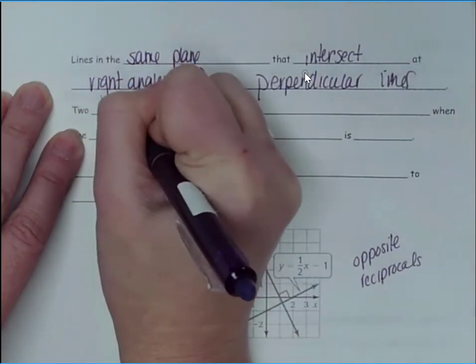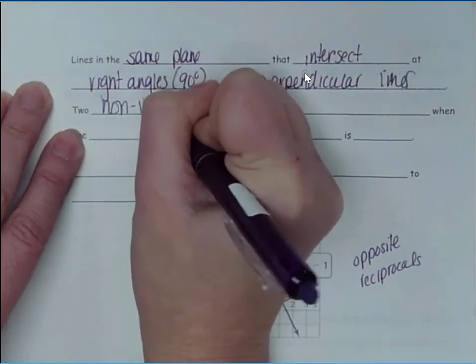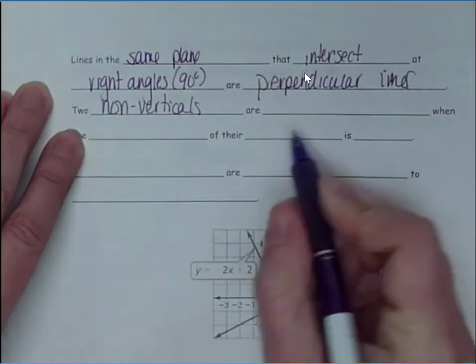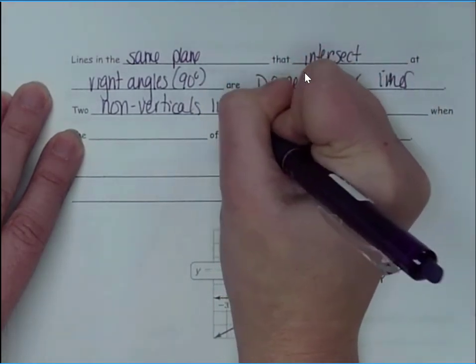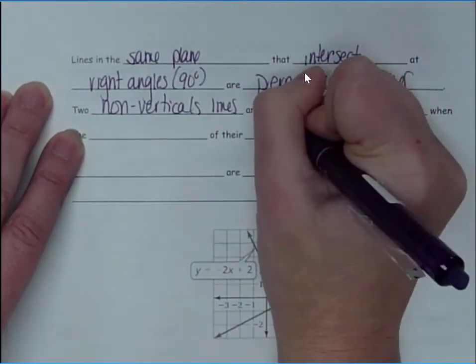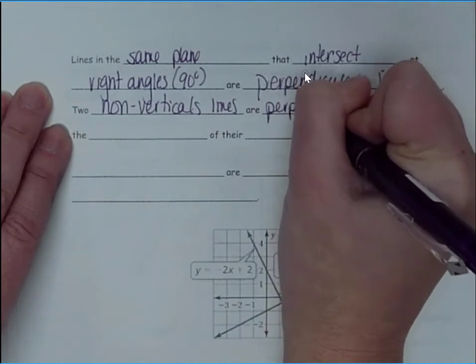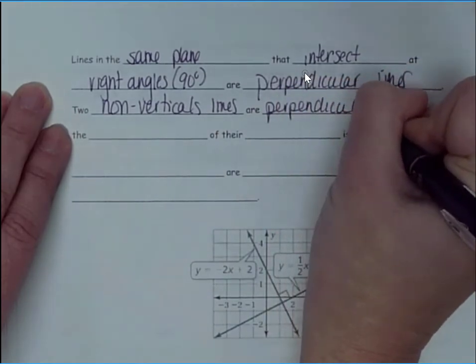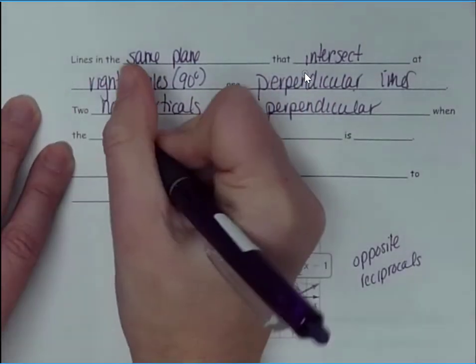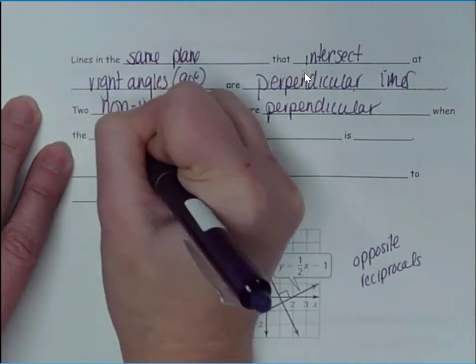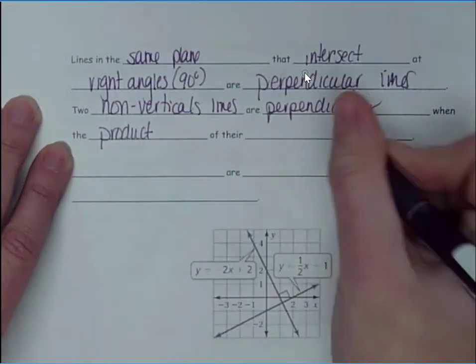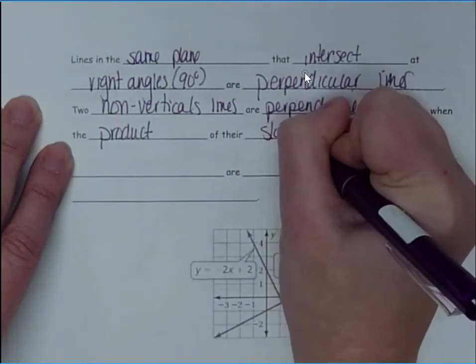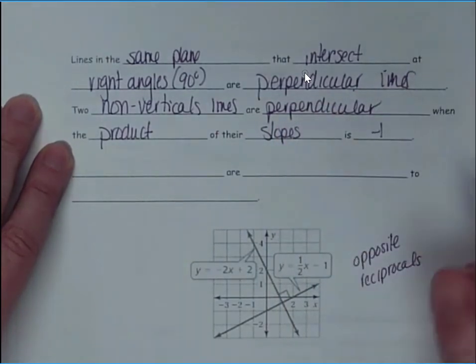Two non-vertical lines are perpendicular when the product of their slopes is -1.